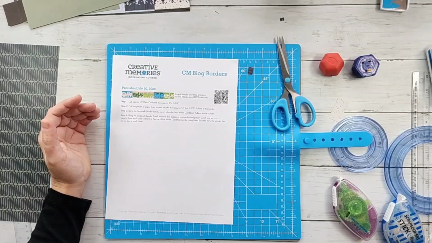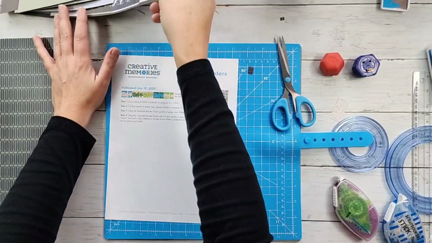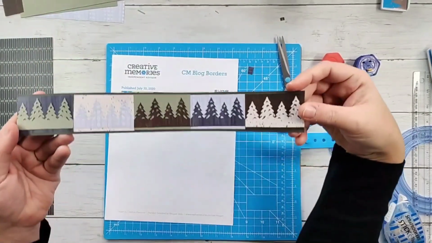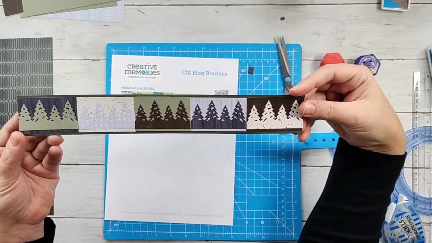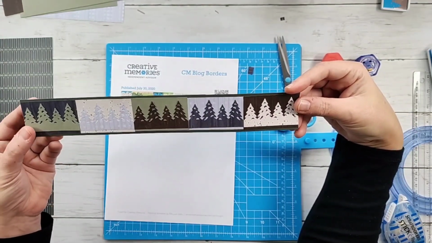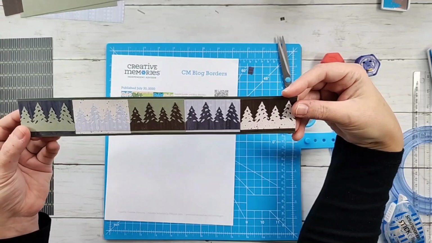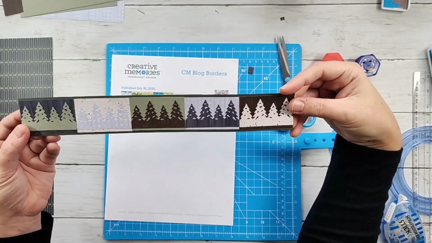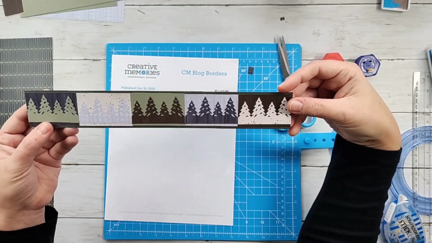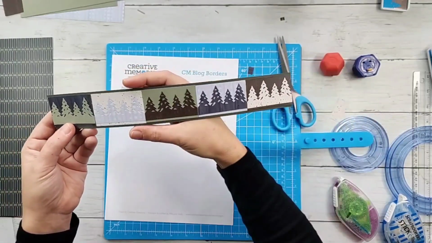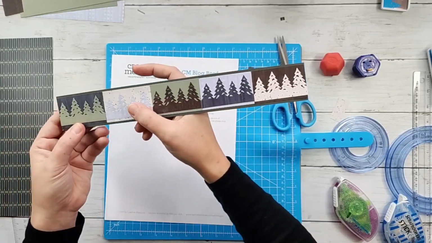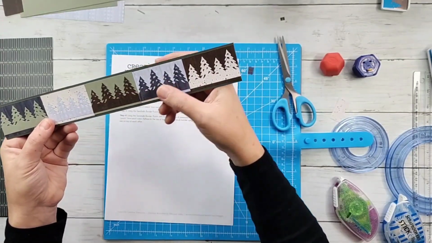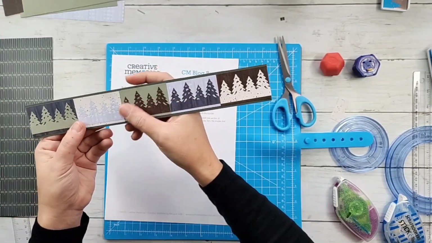So for my version of this, I've already put it together. Let me just show you guys. I put this together last night just to make sure I knew what I was doing. I definitely learned a few things. I will be able to hopefully walk you through a couple of little things I learned, but you're going to want to have a background piece that you're going to put all of your blocks on. You're going to want to have a border punch and some various colors here.